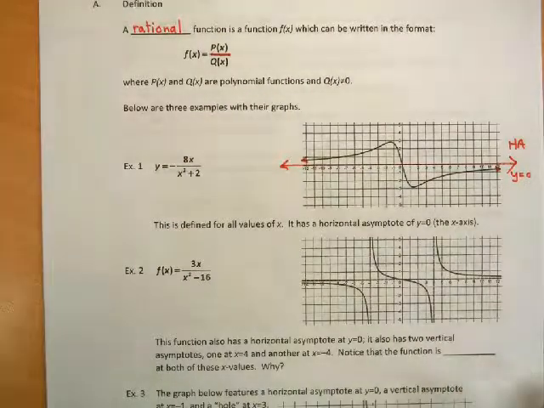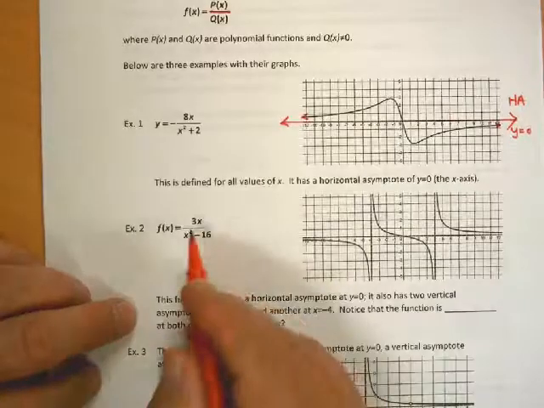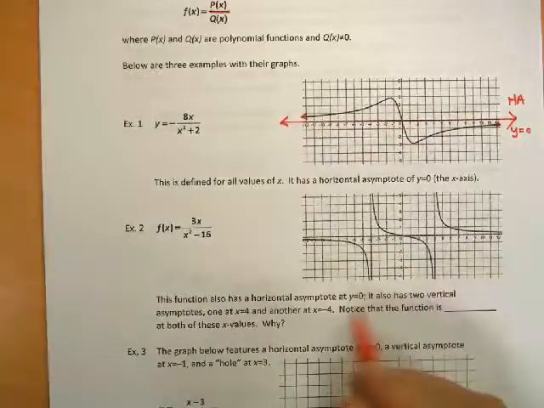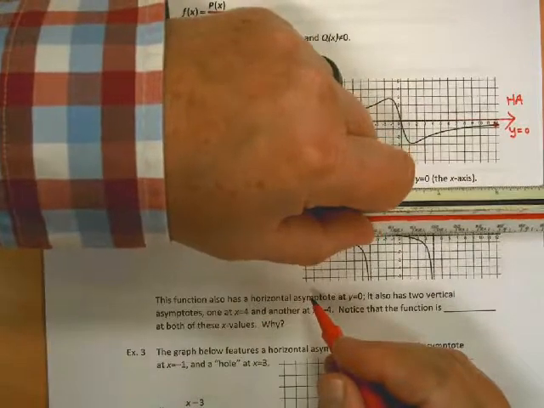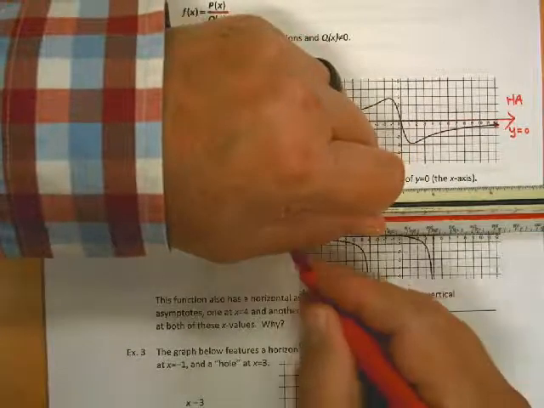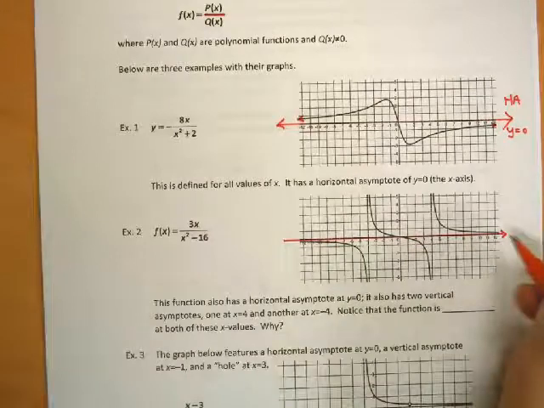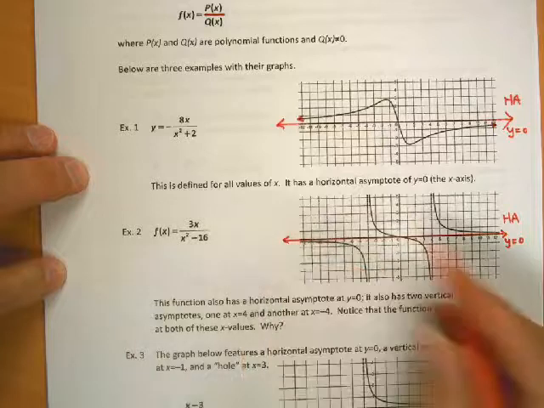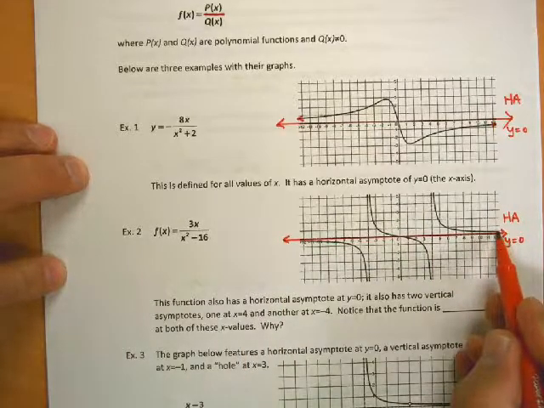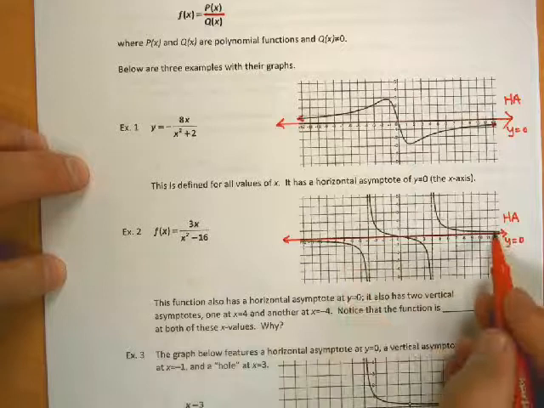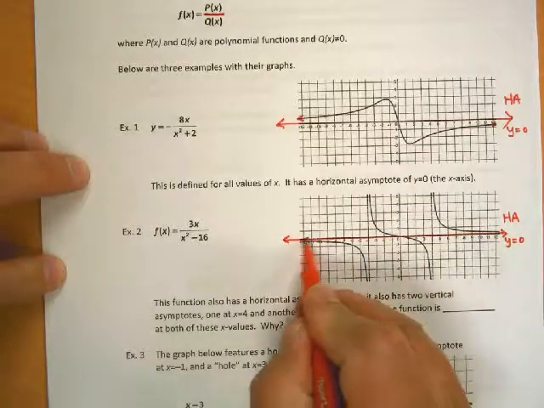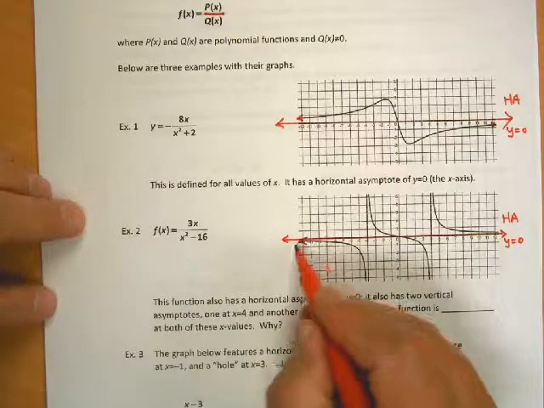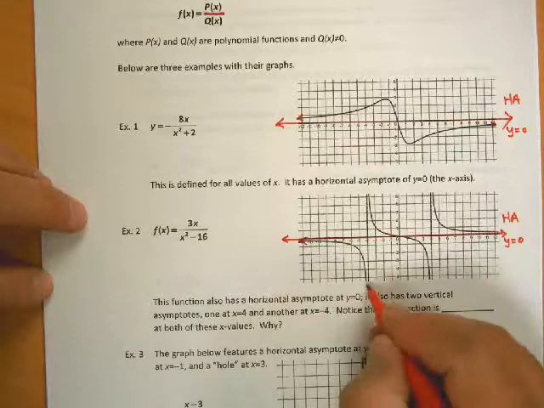Okay, another one here, and this one is 3x over x squared minus 16. It features a horizontal asymptote at the same location as the other one. So let me get that drawn. And you can see that as I go way over to the right here, it gets closer to that x-axis, and this time on the positive side of it. As I go backwards on this thing, it tucks up underneath it, so it's a negative value that gets closer and closer to the x-axis. But it also features two vertical asymptotes.